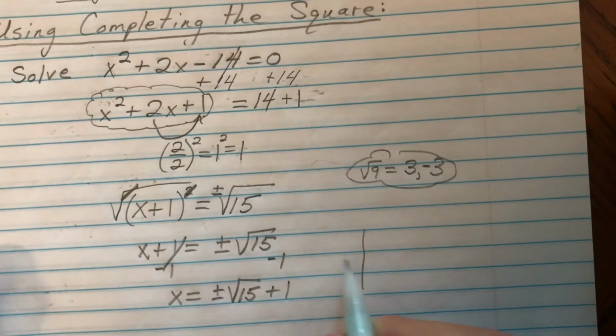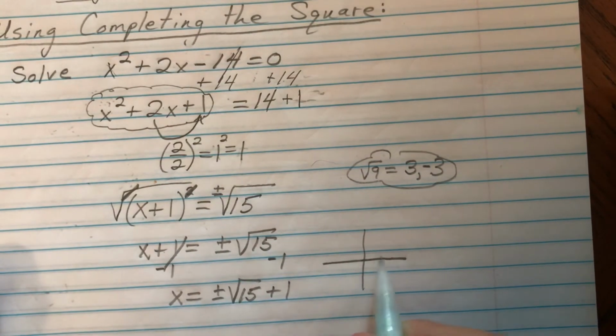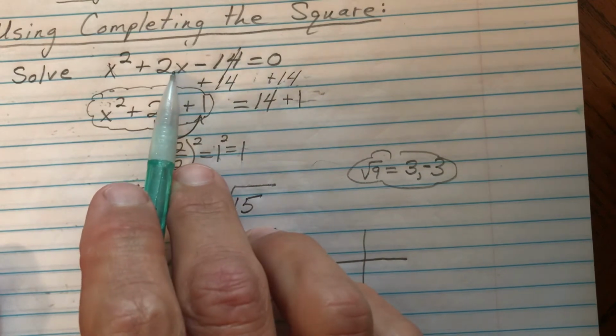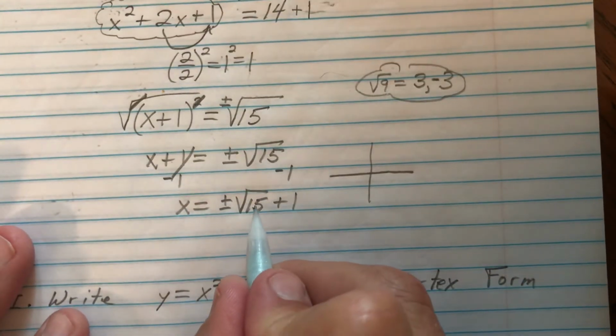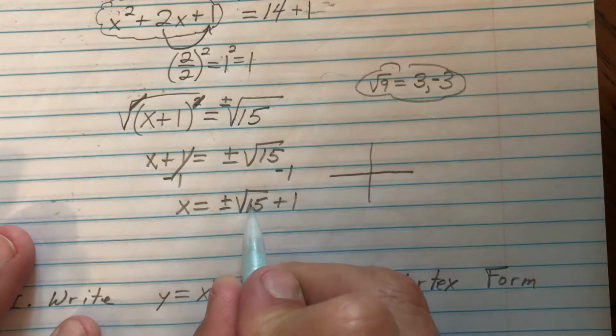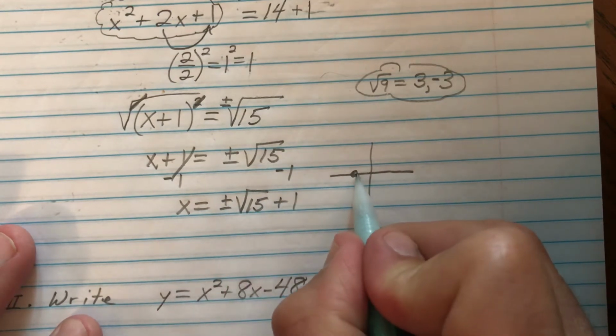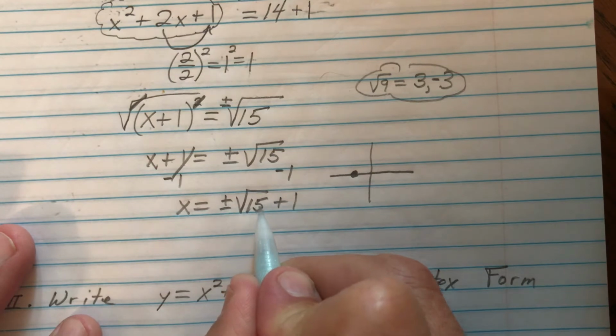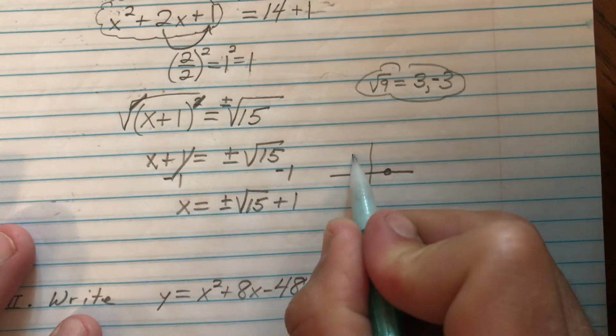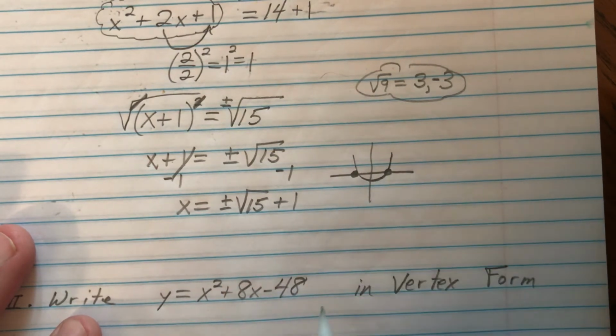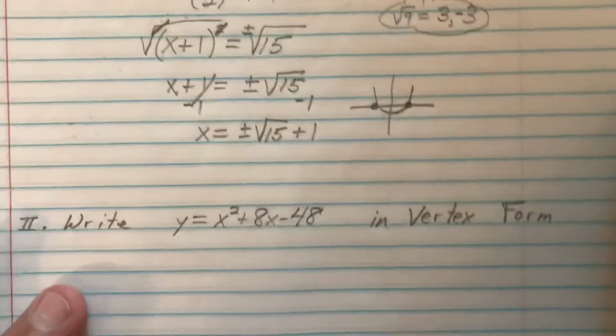And again, those are values where this parabola crosses the x-axis. So the square root of 15 is like 3 point something. So we have negative 3 point something plus 1, which is like right here, and positive 3 point something plus 1, which is like right here. So that's where the parabola is crossing the x-axis.